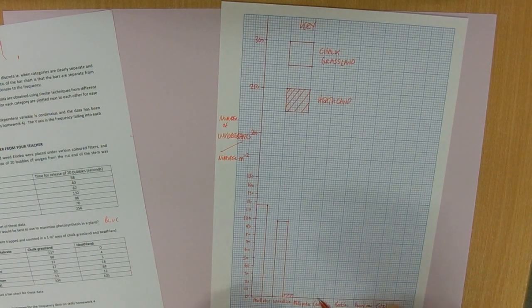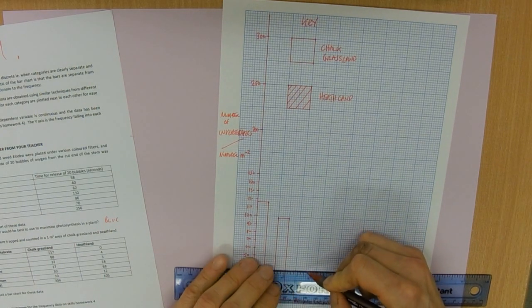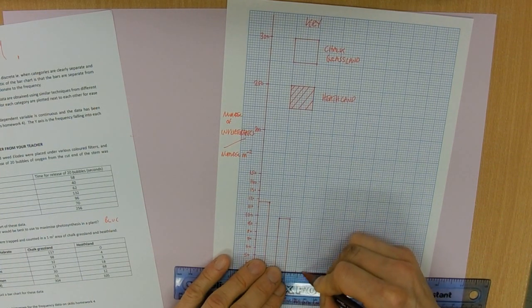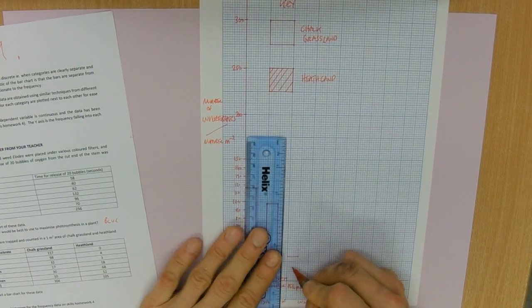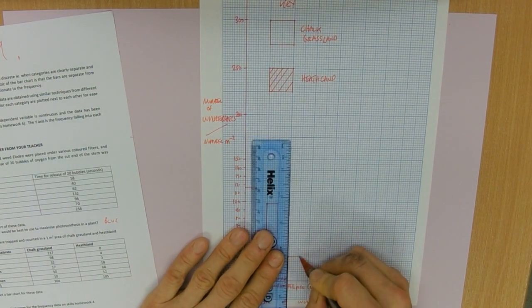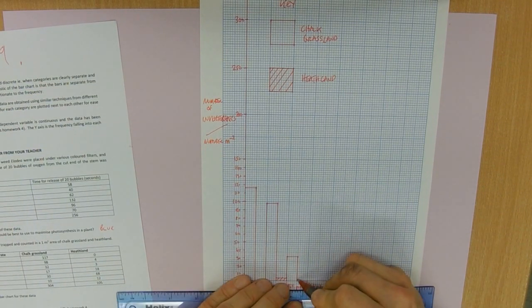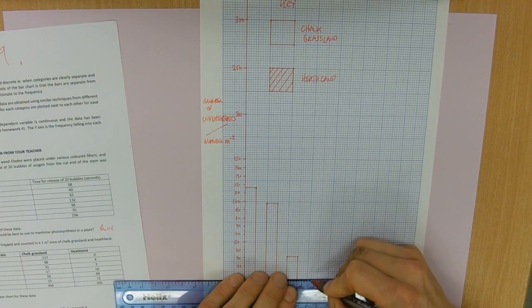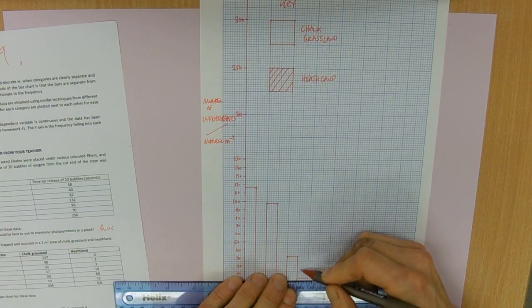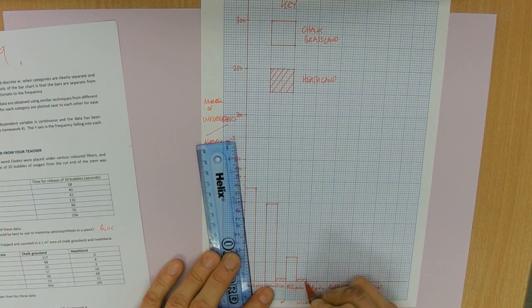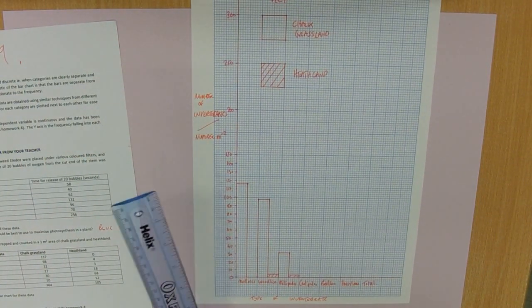Millipedes 32 and 3. So 32. Three. It's just going to be about there, a bit fiddly this. Again, maybe I should have drawn this without the total on. Getting sloppy with my shading as well now.